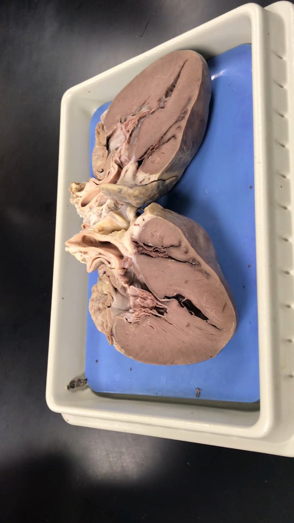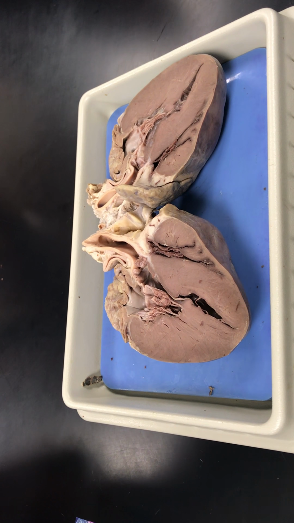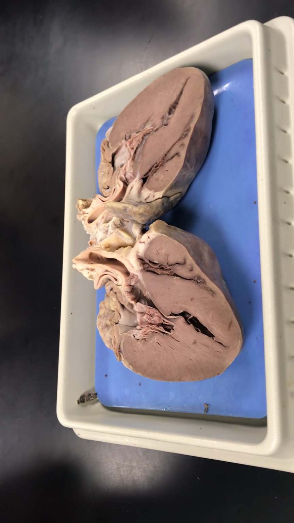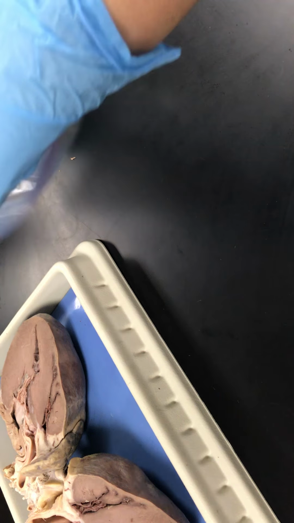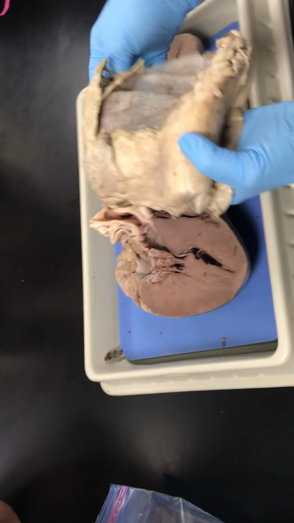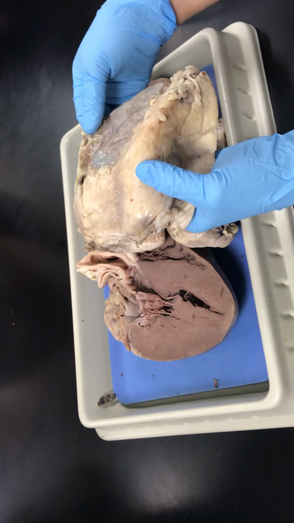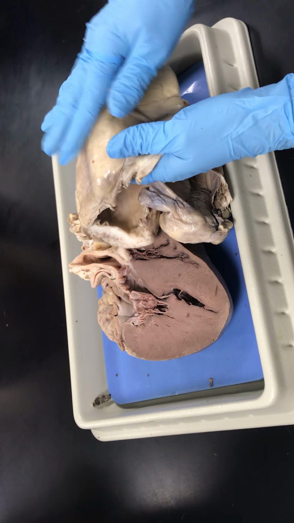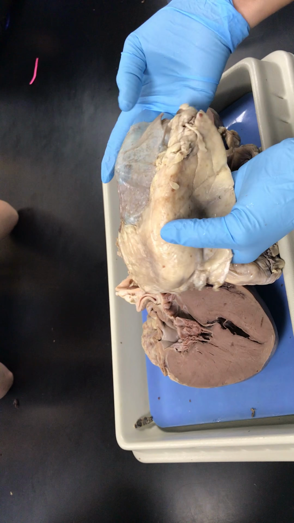Would you ask layers on this? Oh yeah, this would be nice for layers. What layers? Like the epicardium. What else is fair game? What is that? Oh, the fibrous pericardium. Did I do that? You did a nice job. Thanks. So, what's this outer layer called? The fibrous pericardium.